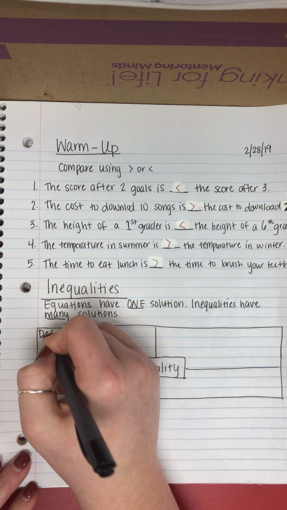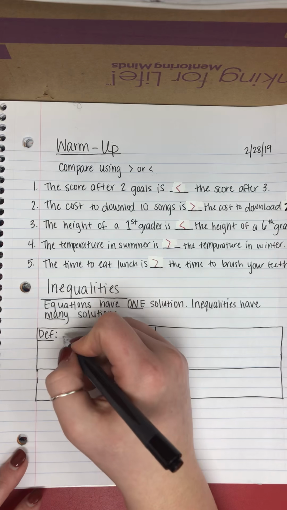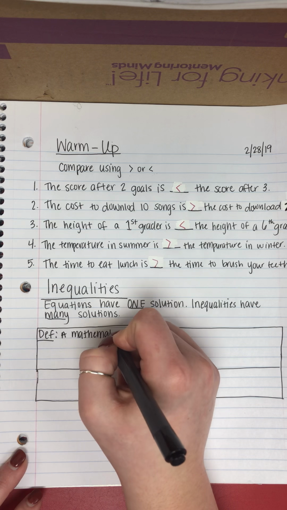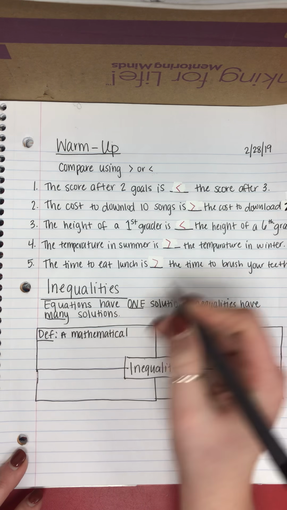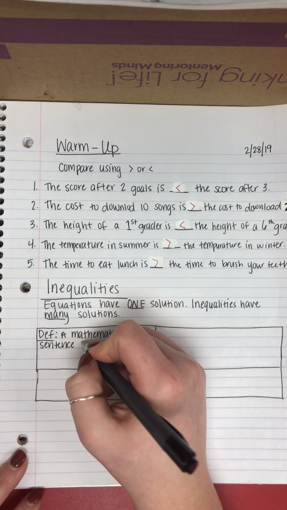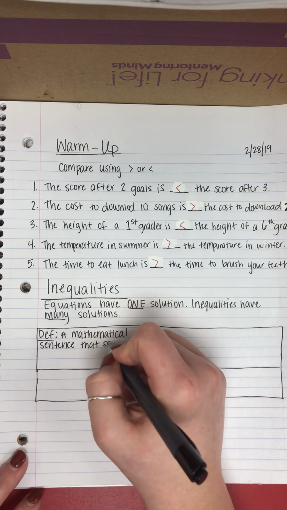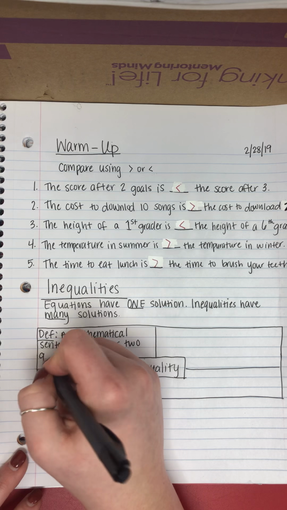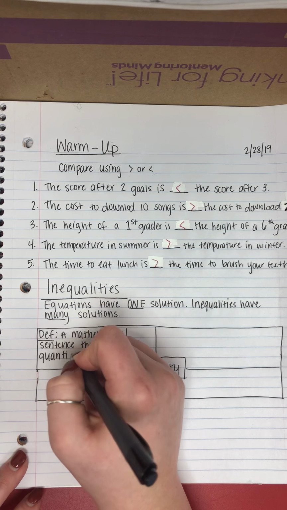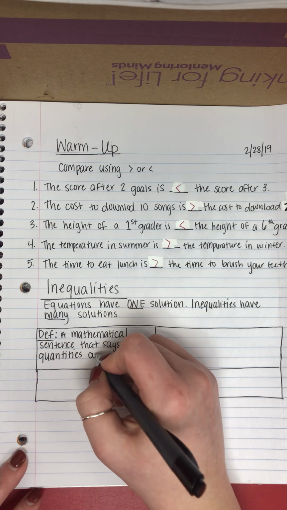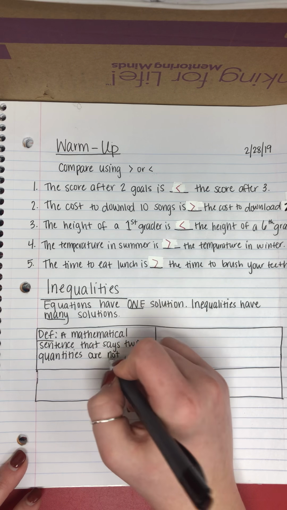The definition of an inequality is a mathematical sentence that says two quantities are not equal.